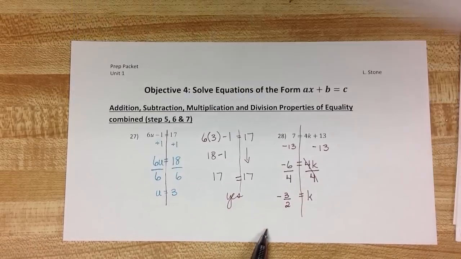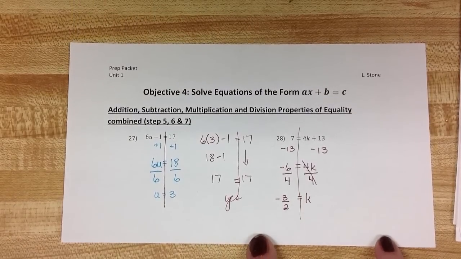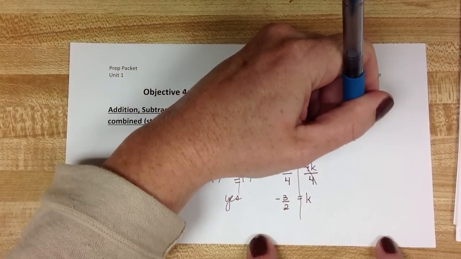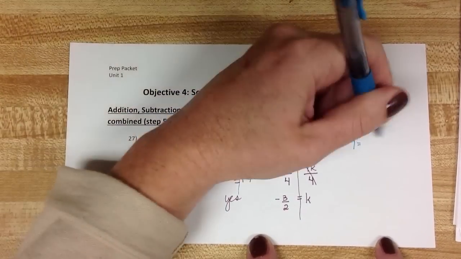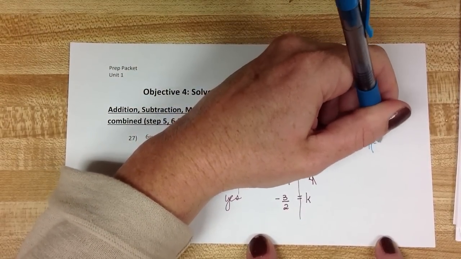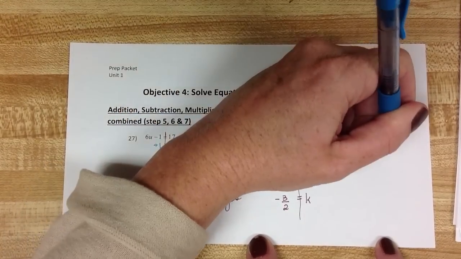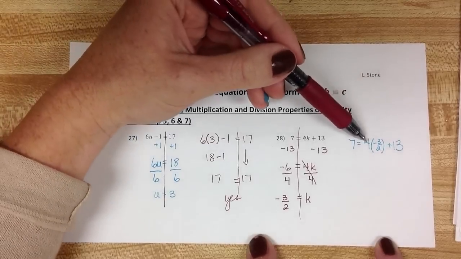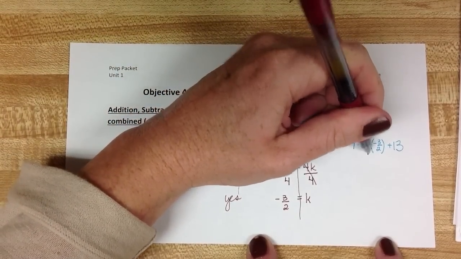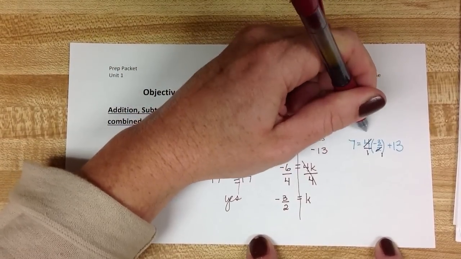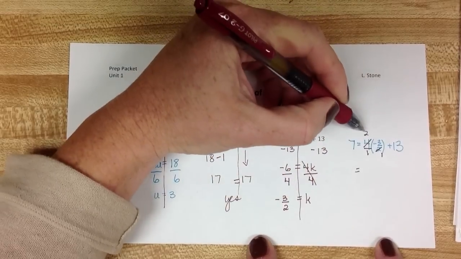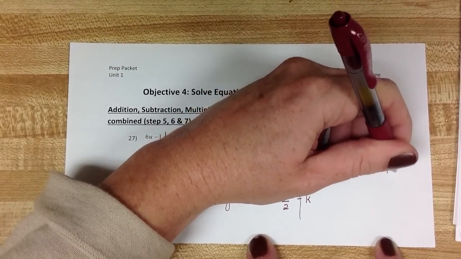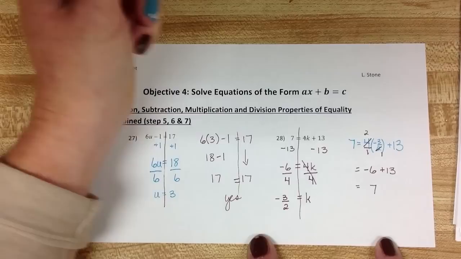We do still need to check this answer, so I'm going to take this negative 3/2 and put it in place of my k. That's going to give me 7 on the left, 4 times a negative 3/2 on the right, plus 13. So following the order of operations, I need to do the multiplication first. I'll make that into a fraction and reduce it. So I end up with 2 times a negative 3. That's going to give me negative 6. And when I add 13, I get 7.